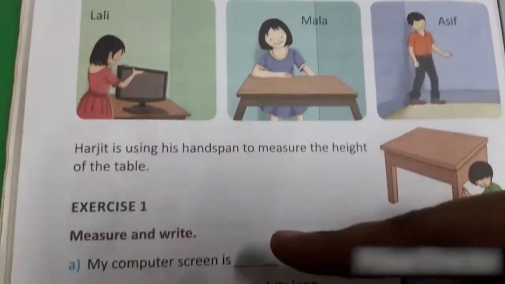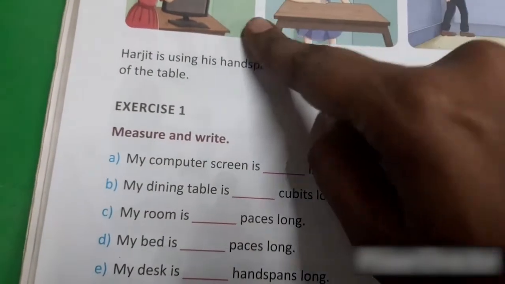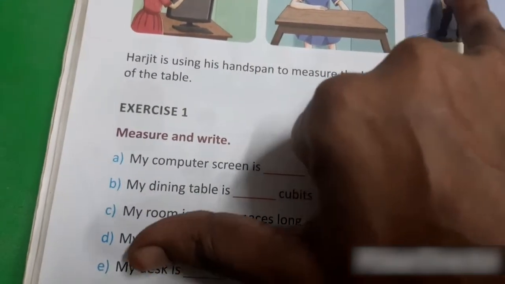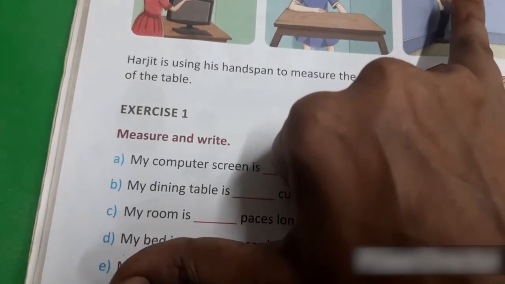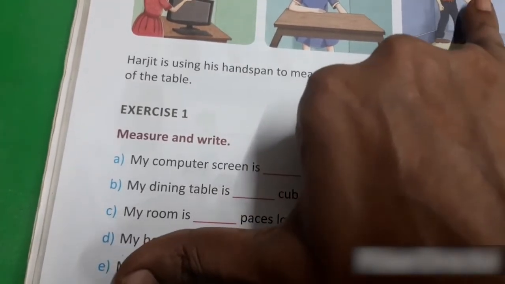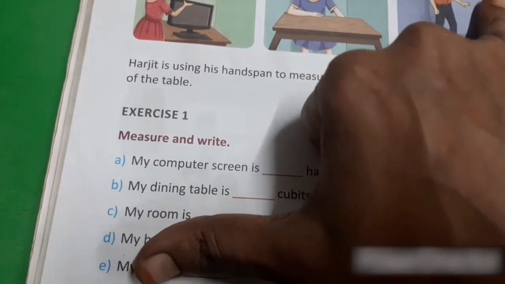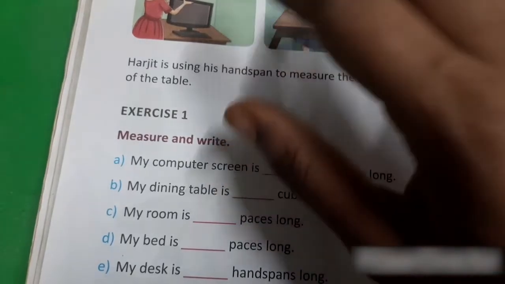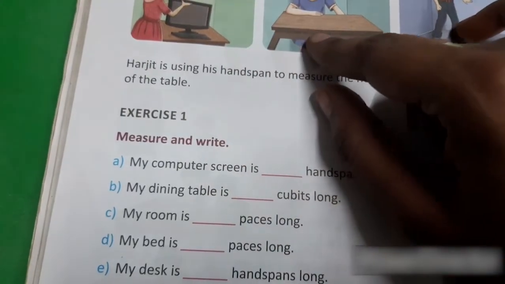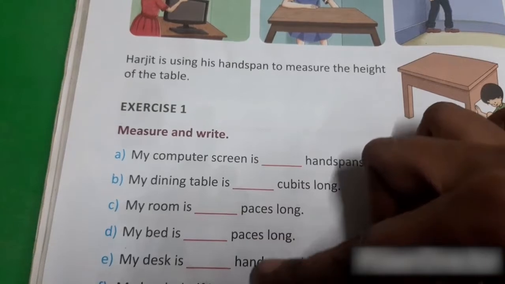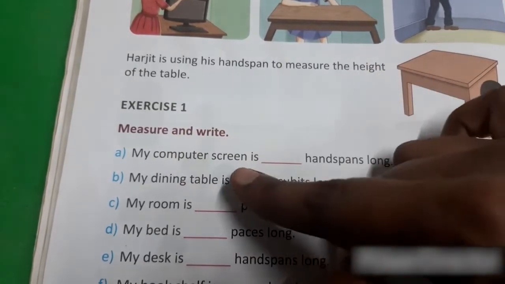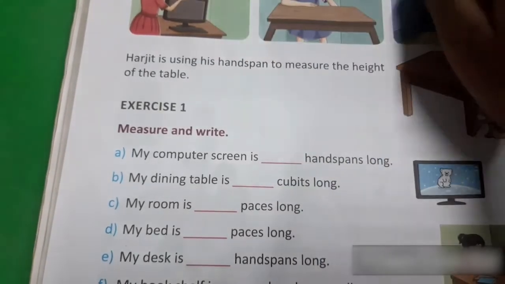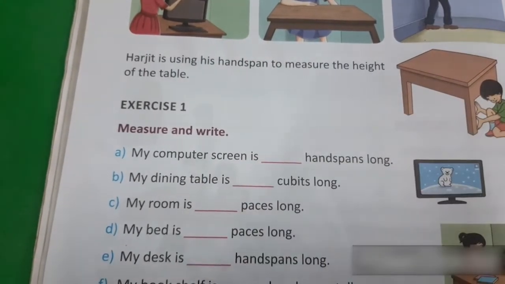I want you to do this exercise 1, because this is also a non-standard unit of measurement. My handspan and your handspan will differ. As an adult my handspan will be more in length, and you're a kid, right? So your handspan will be small. So this is also a non-standard unit of measurement. But I want you to fill this. Measure and write. You have to measure using your body parts and write the answer.